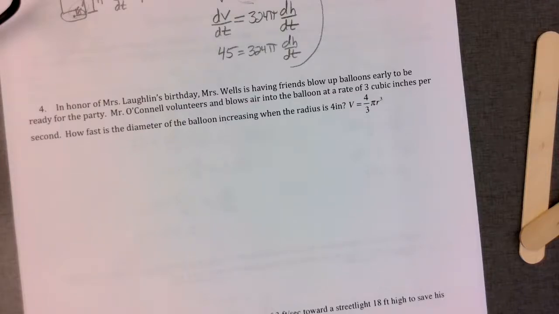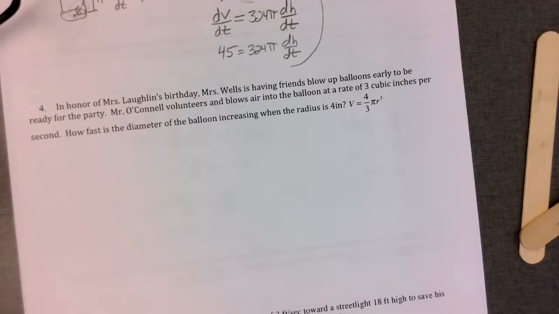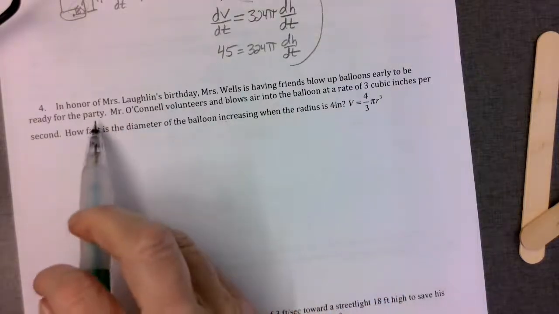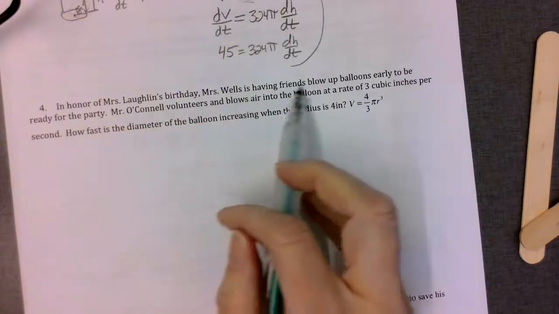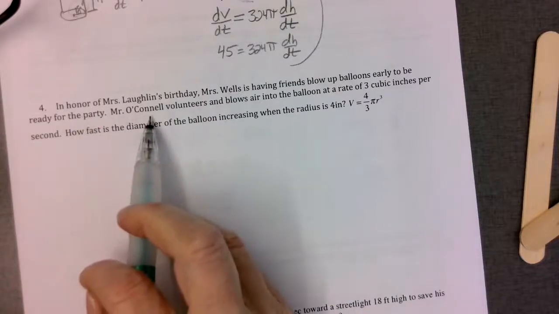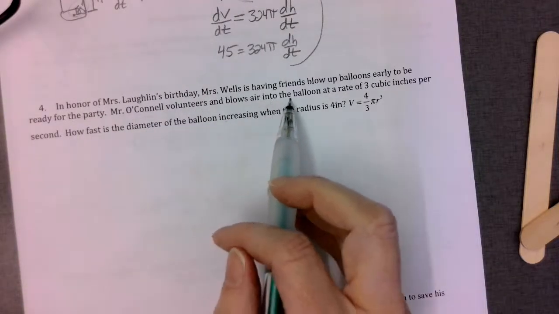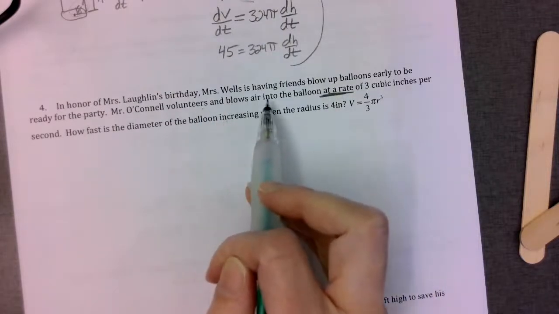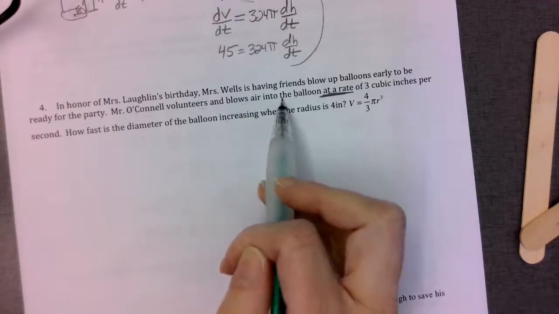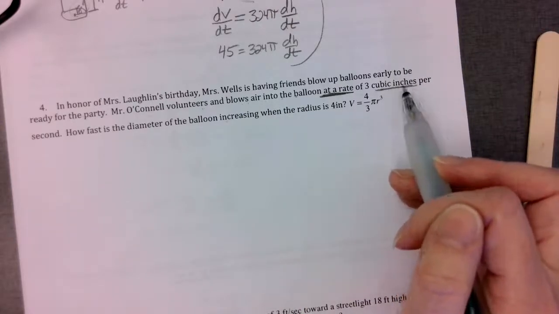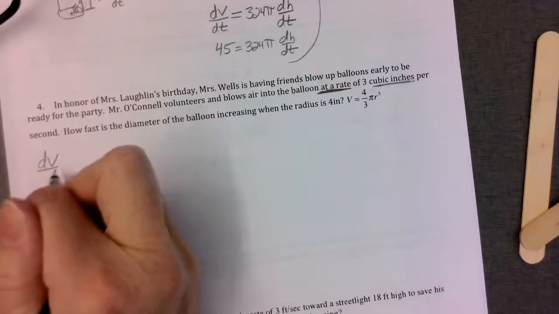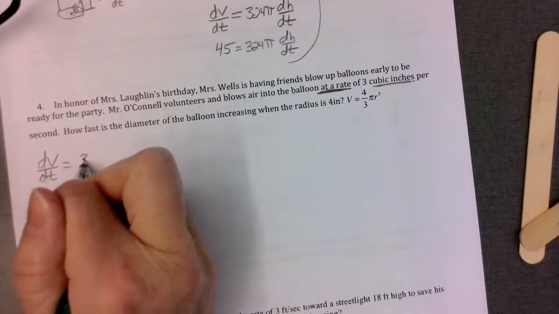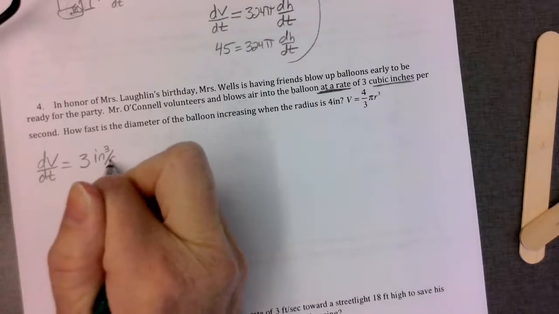For this one, I can't draw a 3D sphere, so I'm just going to go through, read the problem, and pull out the information and make a list over here. What do we know? This is just the setup, no information for numbers. Mr. O'Connell is blowing air into the balloon at a rate. So there's a derivative. If you're blowing air into the balloon, that's three-dimensional. Look at the label. It's cubic inches. That means there's a change in volume with respect to time, and it's a positive 3 cubic inches per second.